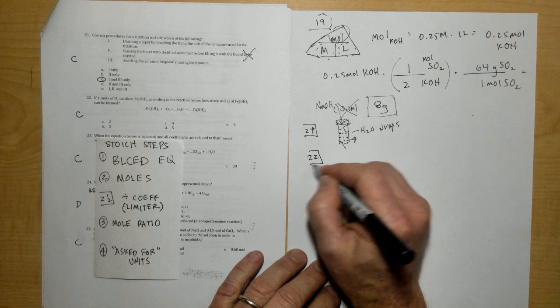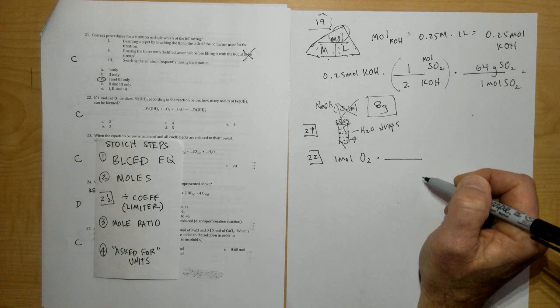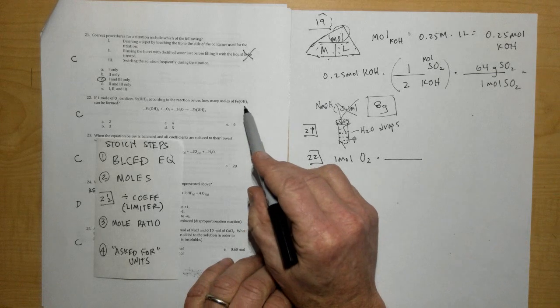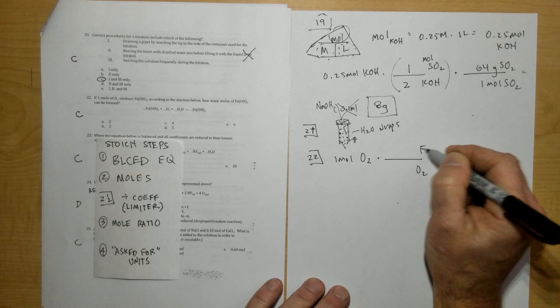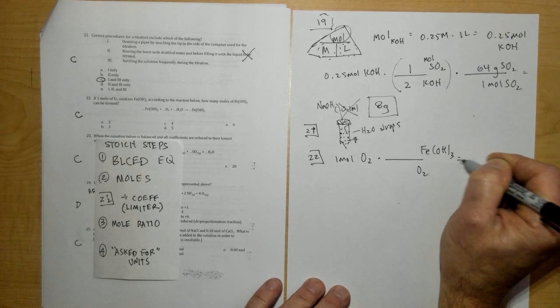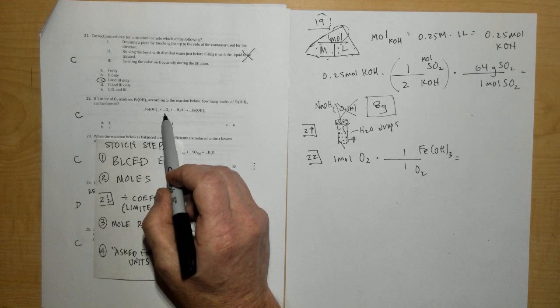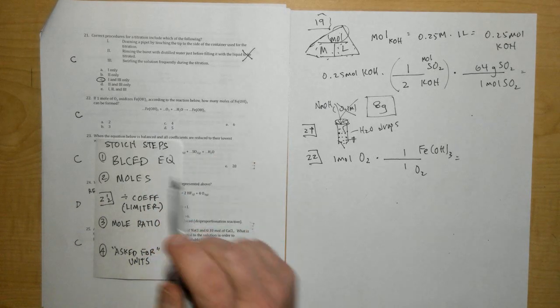And then step number 3 is the mole to mole ratio. So in number 22 right here, I have 1 mole of O2. And it asks how many moles of FeOH3 can be formed. So I'll do the mole to mole ratio between O2 and FeOH3. And it's a 1-to-1 ratio right here. And I believe that the reason they have the little dots here is I probably needed to go through and check to make sure that I balanced the equation correctly.